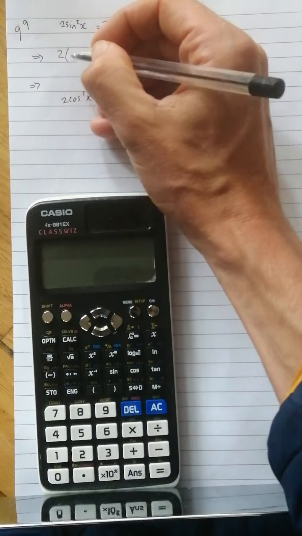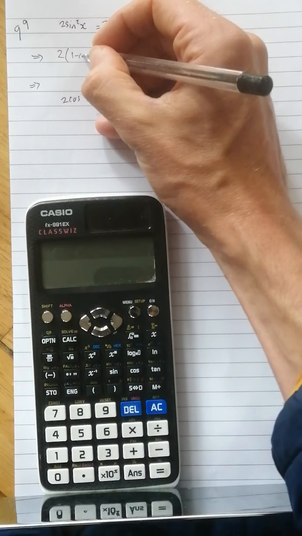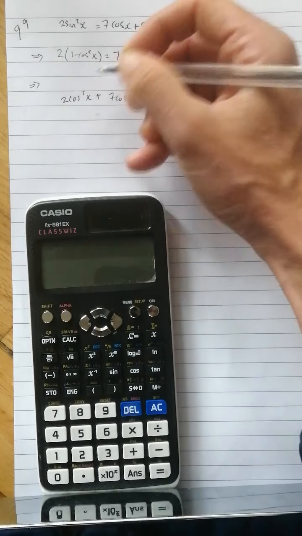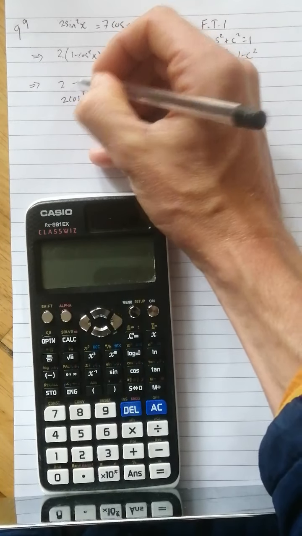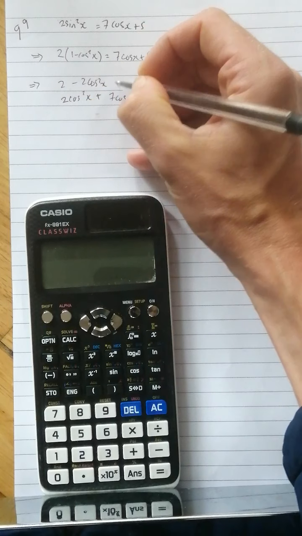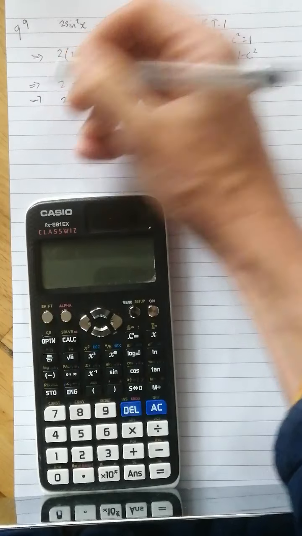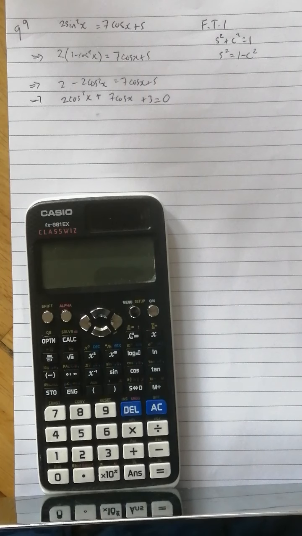So 2 times sine squared, 1 minus cos squared, x is equal to 7 cos x plus 5, and that implies, expand that, 2 minus 2 cos squared x is equal to 7 cos x plus 5. And I think it follows from that. So we're done. That's enough working.